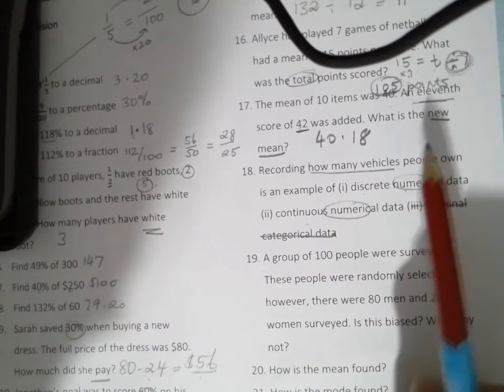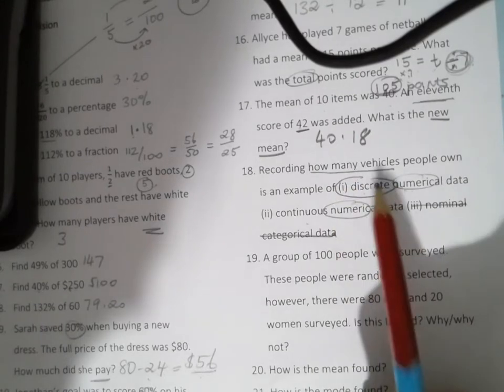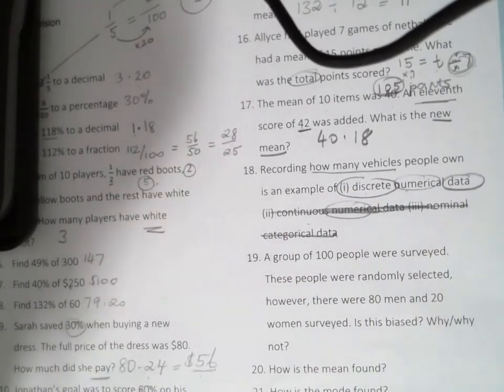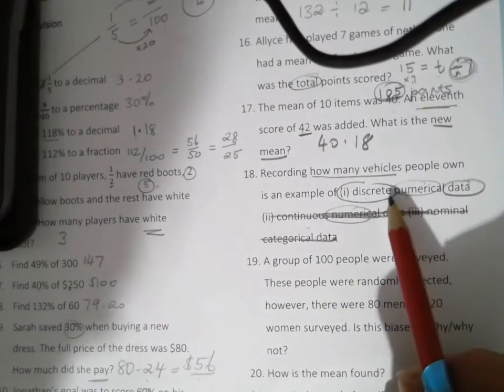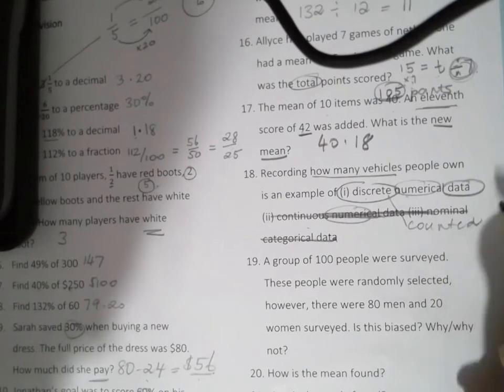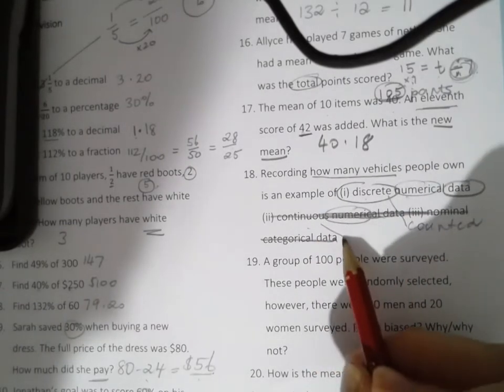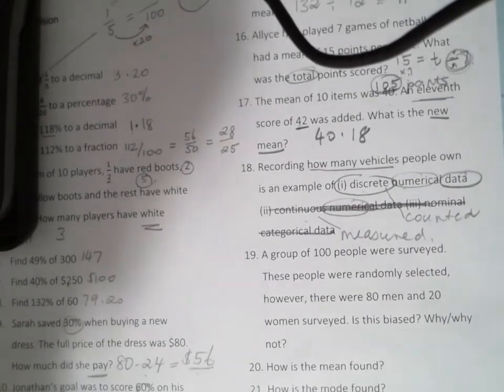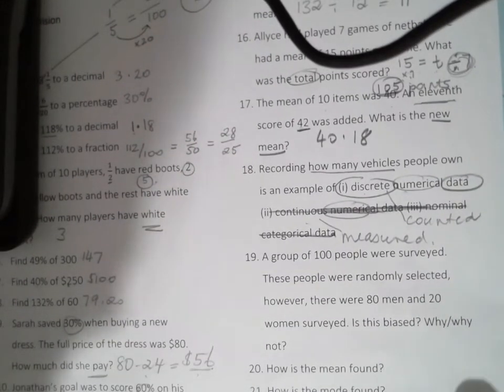So we're counting, therefore it has to be option 1, and it's discrete numerical data, because discrete data is counted, okay, whereas continuous numerical data is more measured, like on scales or with a measuring tape.